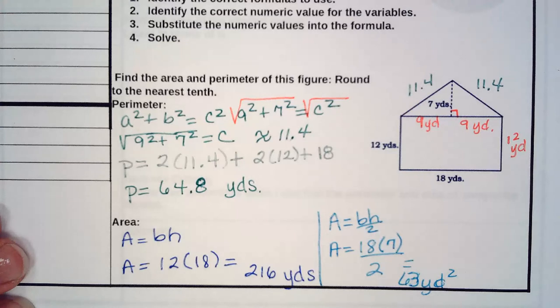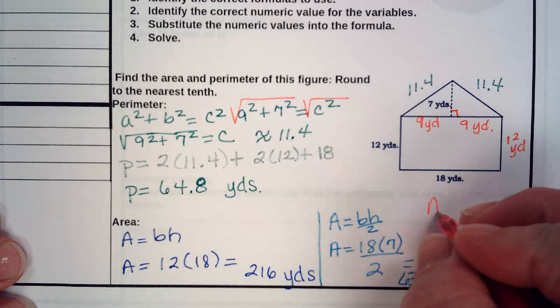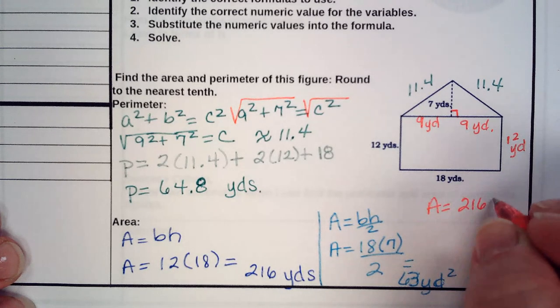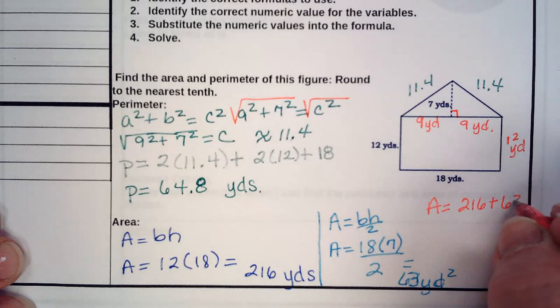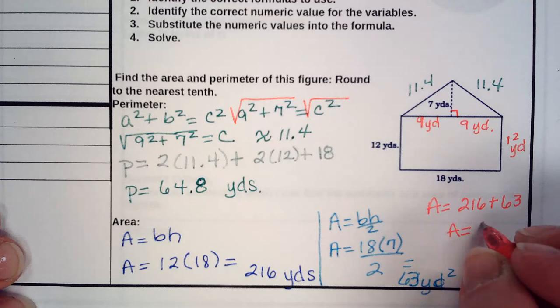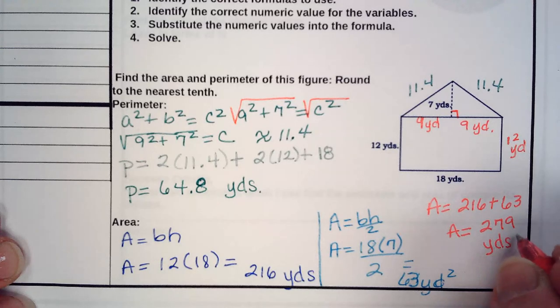No. I've still got to find the total area. So your area will be equal to 216 plus 63. Your area is equal to 279 yards squared.